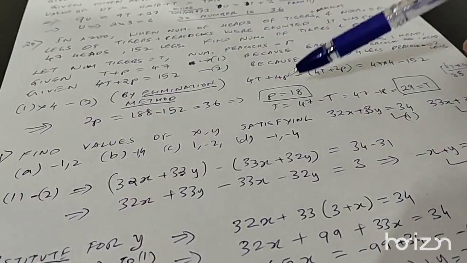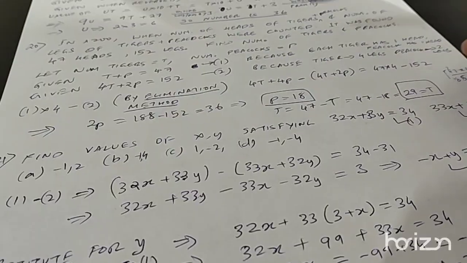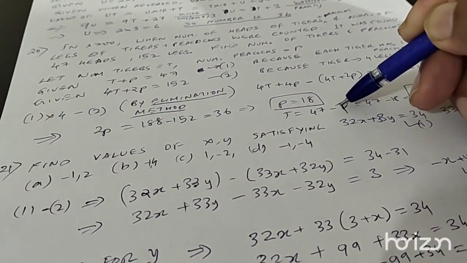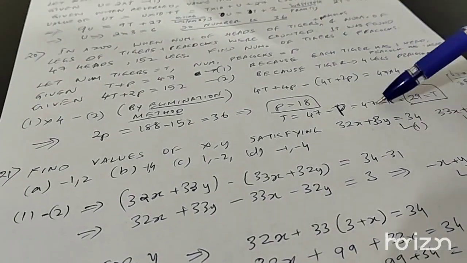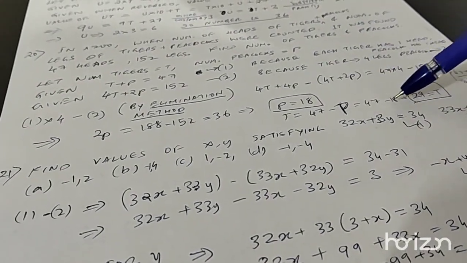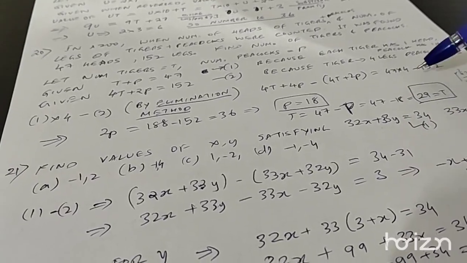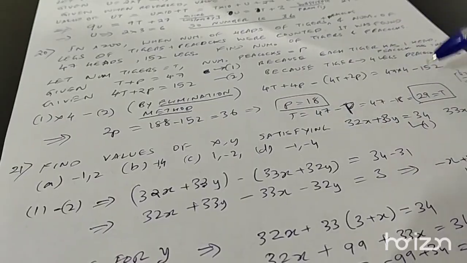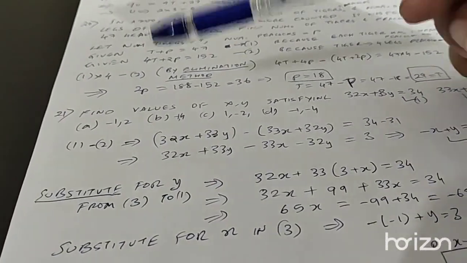Now use equation 1 and substitute. t is equal to 47 minus p. What is p? p is already 18. So t is 47 minus 18, that is 29. So the value of t, what you are getting, is 29. So there are 18 peacocks and 29 tigers. That is the answer. Okay, next question.